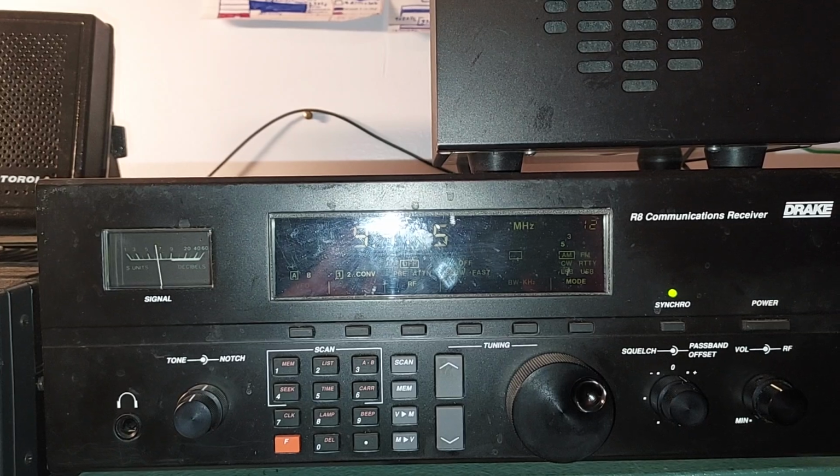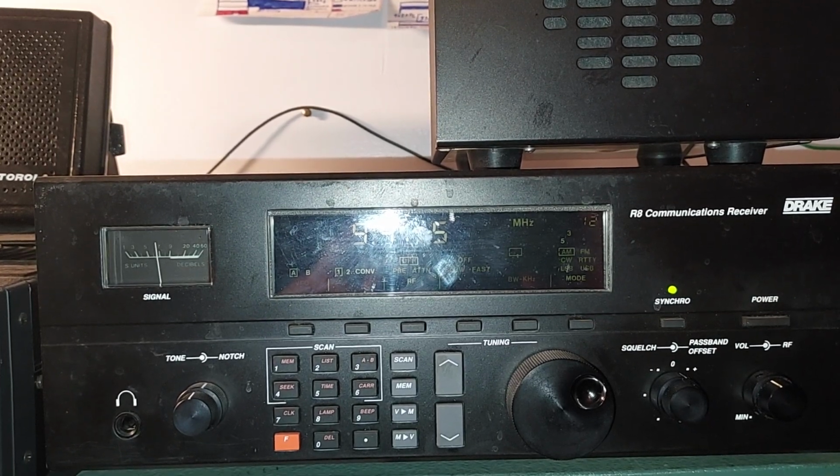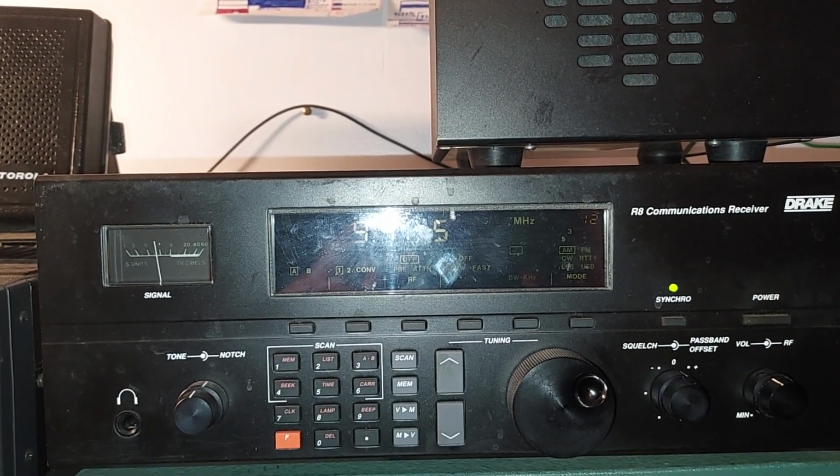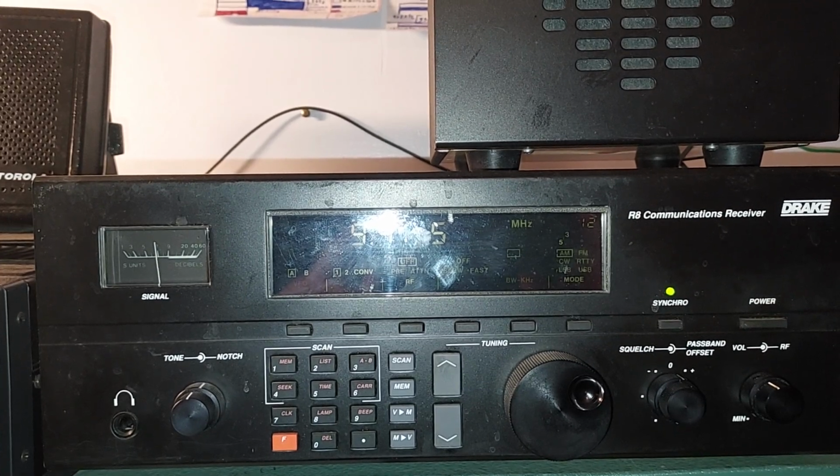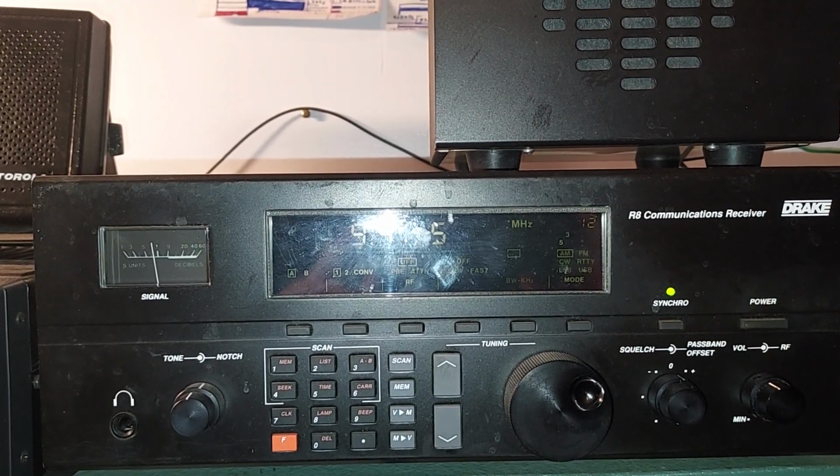SANAG. Now, SANAG is a digital mode used by the U.S. military, and here it sounds like a diesel engine running. So let's hear what that sounds like.